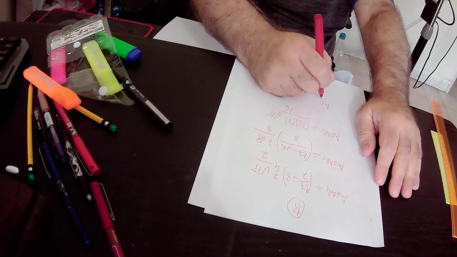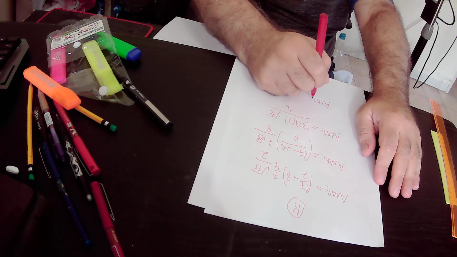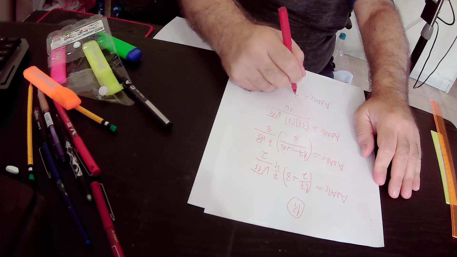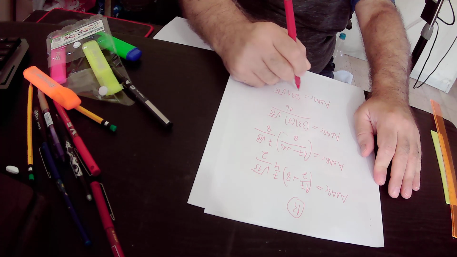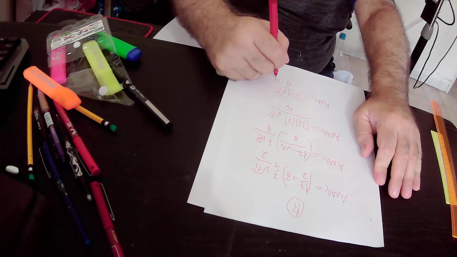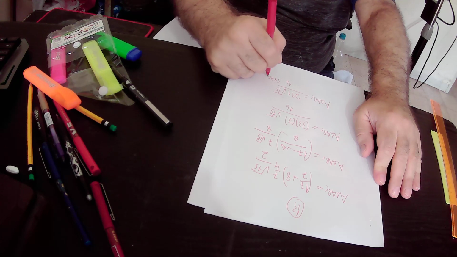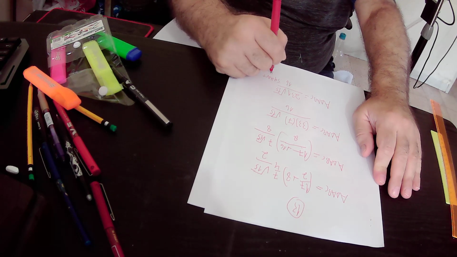So the area of triangle ABC equals 231 times root 15 over 16 square units.